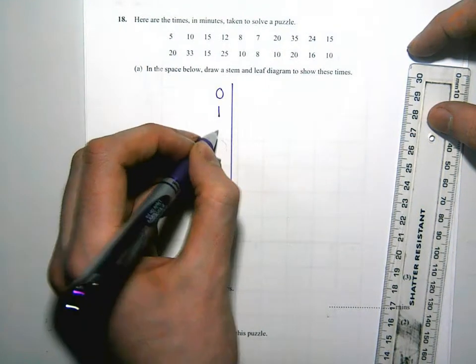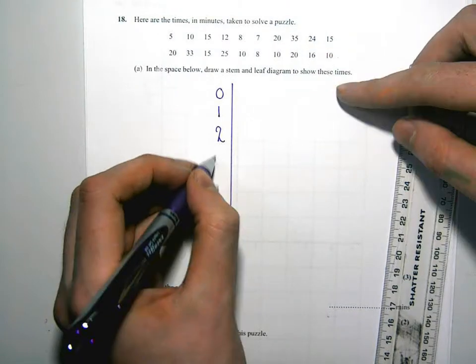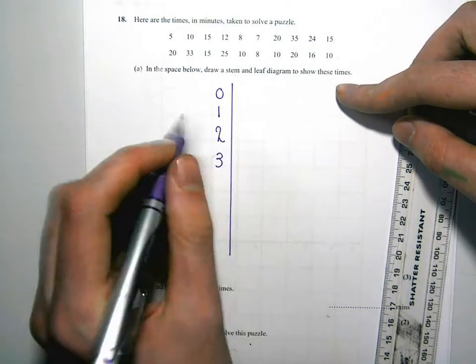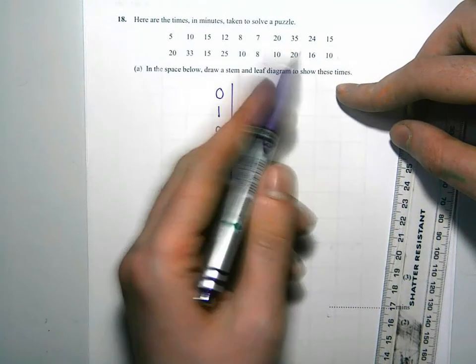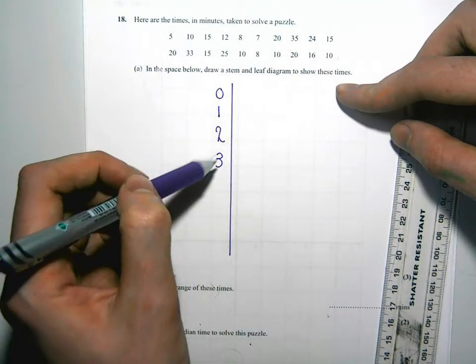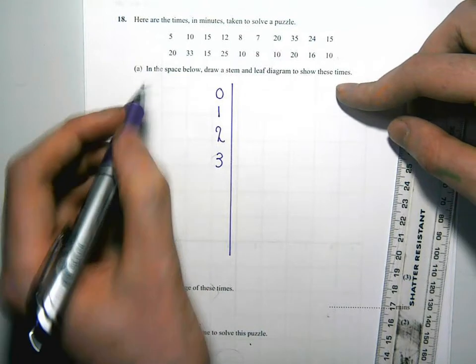Then you have things in the 20s. You've got some things in the 30s. There's nothing in the 40s, so we don't need anything more. So you've got tens over here, the zeros for the numbers below 10. You've got 10s, 20s, 30s, nothing else. So let's start going through them then.